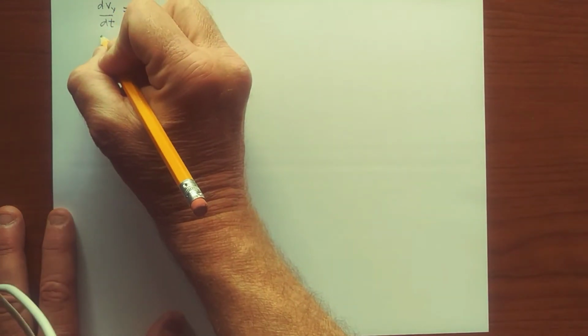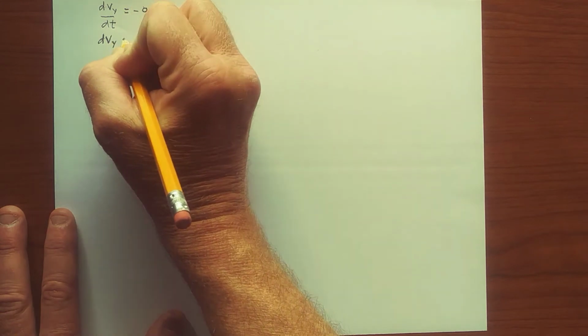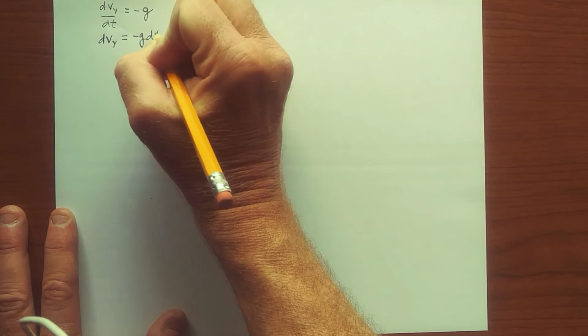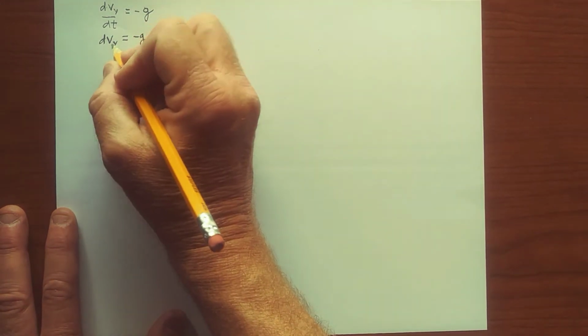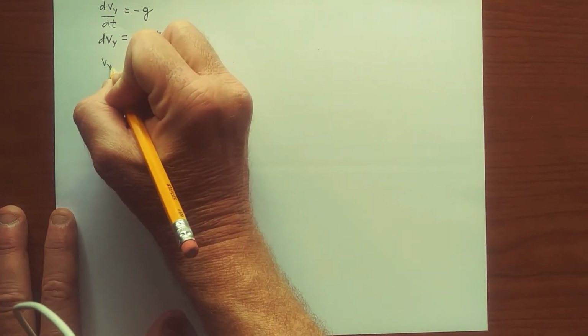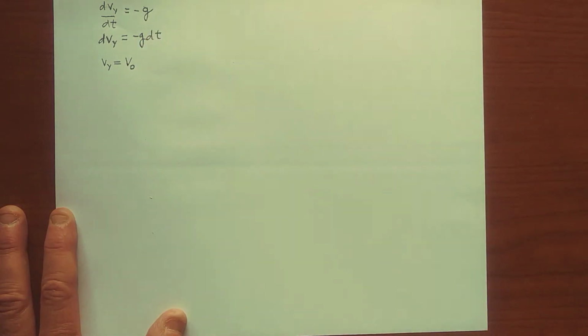And so let's isolate the dvy, and that's minus g times dt. Where we integrate dvy, we get vy, but we have to add an integration constant, so we have a v naught.